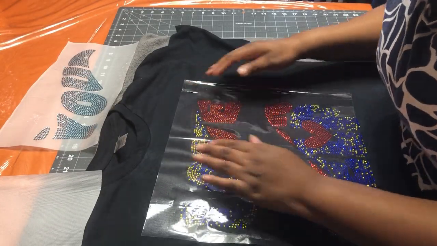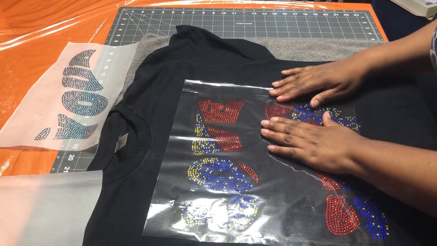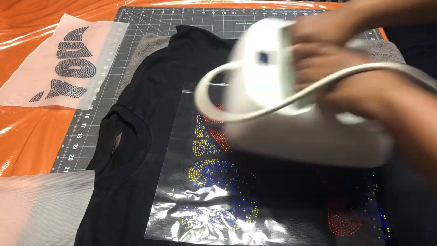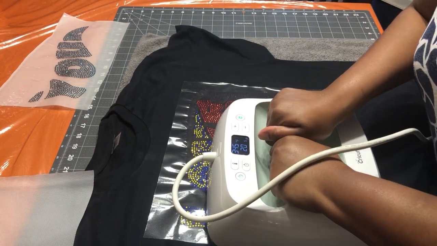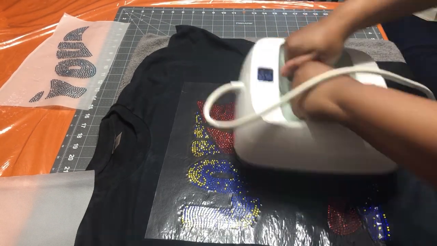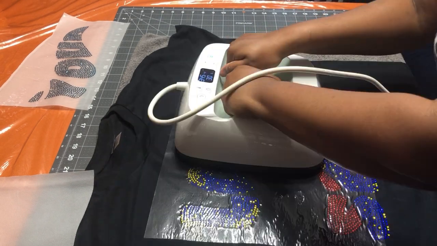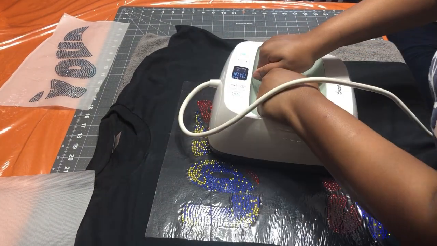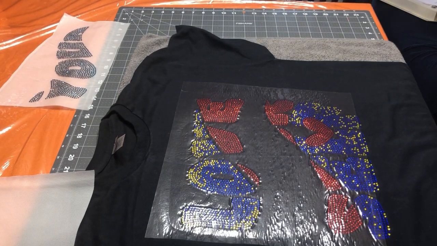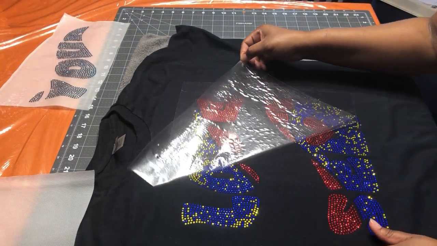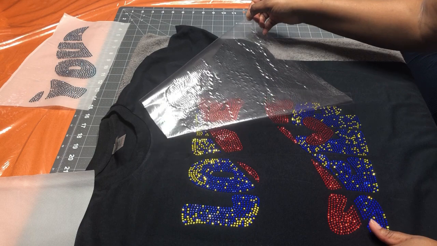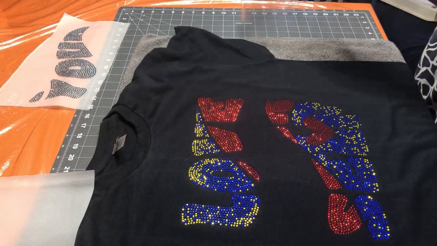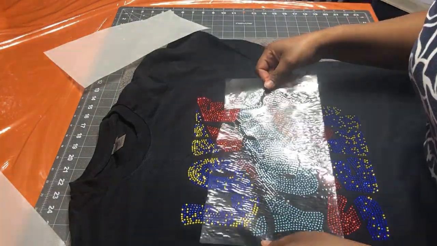Now, layering rhinestone is the same as layering HTV. You just have to find the central point that will allow everything to fall in line. Now, this is what I have. I went ahead and heated up my second layer, and I ensured that it is heated well on all sides because my heat press is quite small. Then I went in and did my last layer.